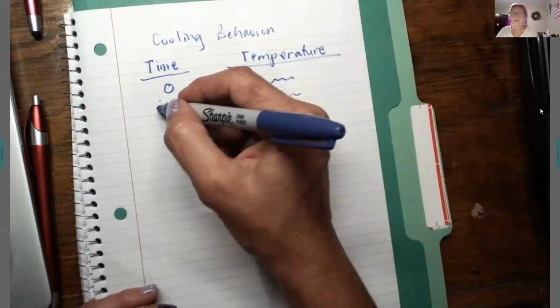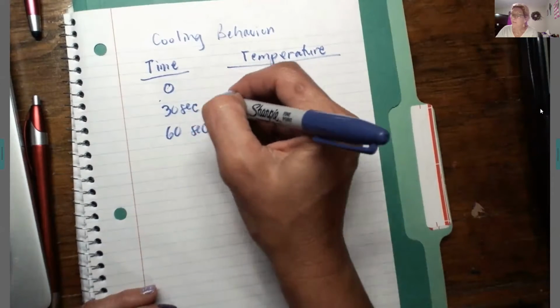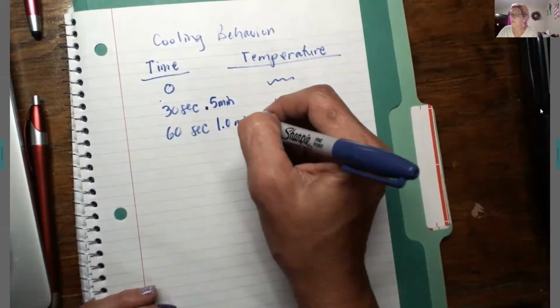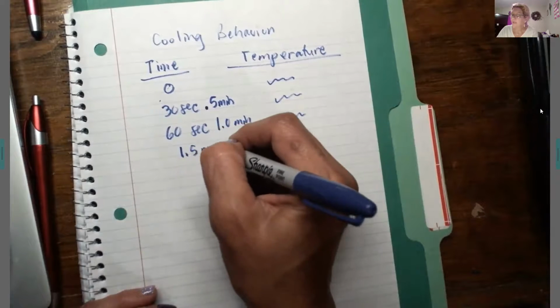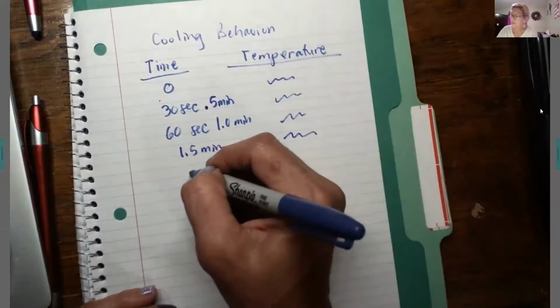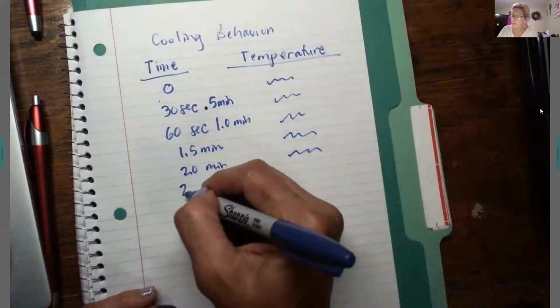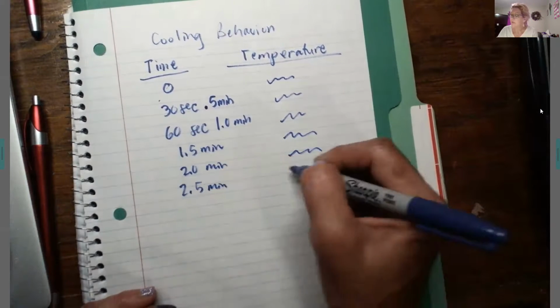So we're going to go ahead and put this in minutes. I'll just save you a little time. 1 minute, 1.5 minutes, and you'll do the temperature. Then at 2 minutes, you'll do the temperature. And then at 2.5 minutes, you'll do the temperature.